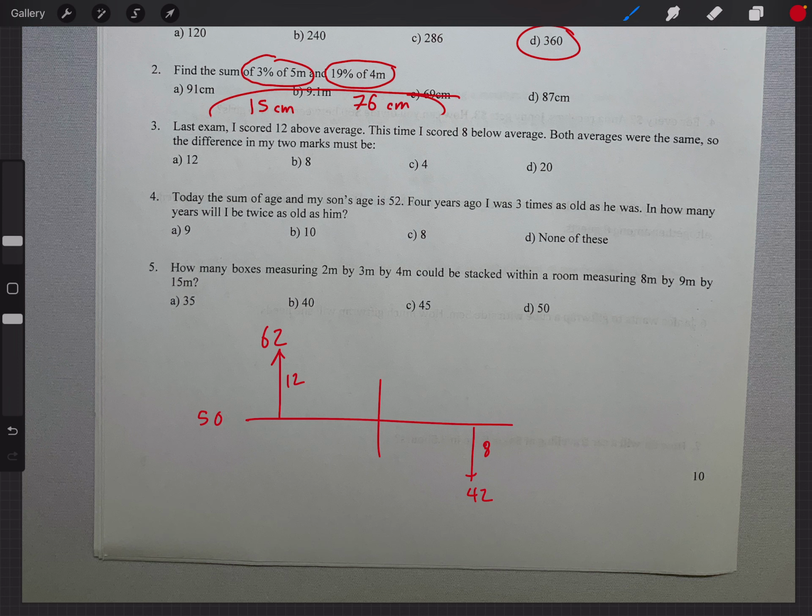So the difference in my 2 marks. The difference means how far away the 2 marks are from each other. One is 62, the other one's 42. So 62 take away 42 is 20, and the answer is D.